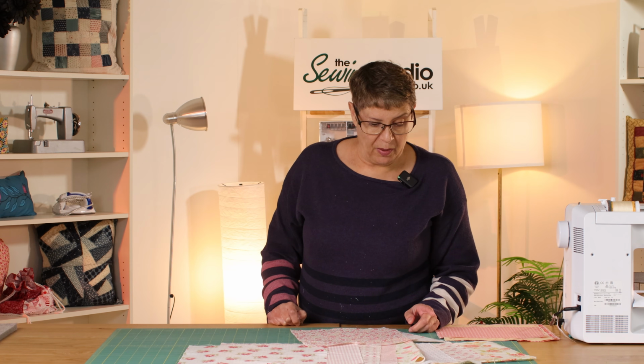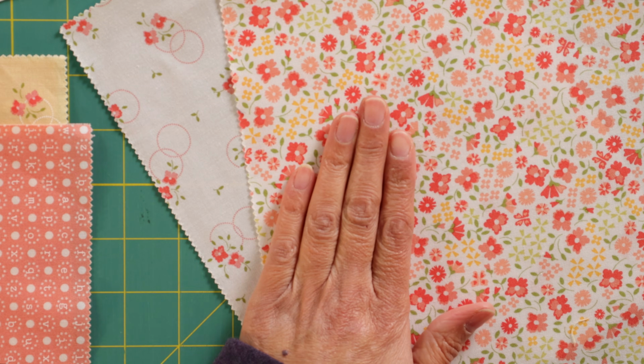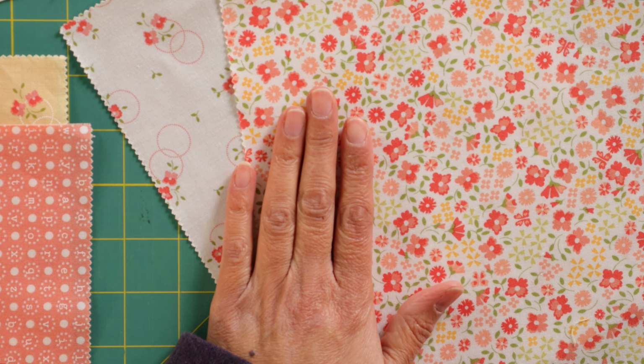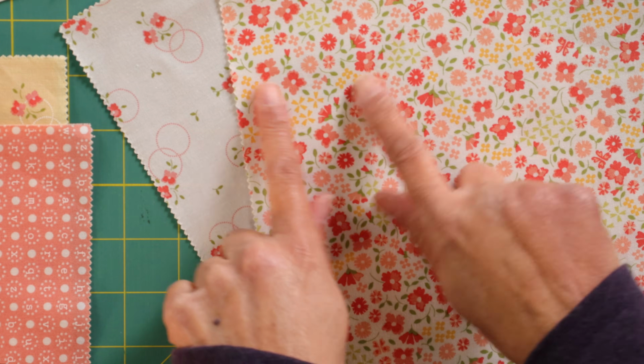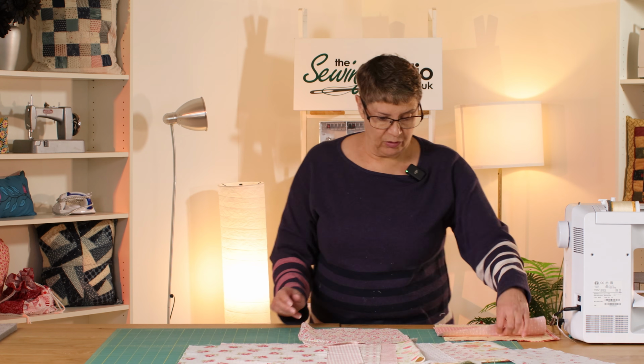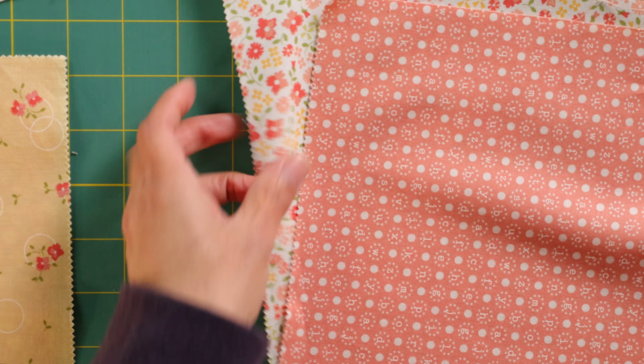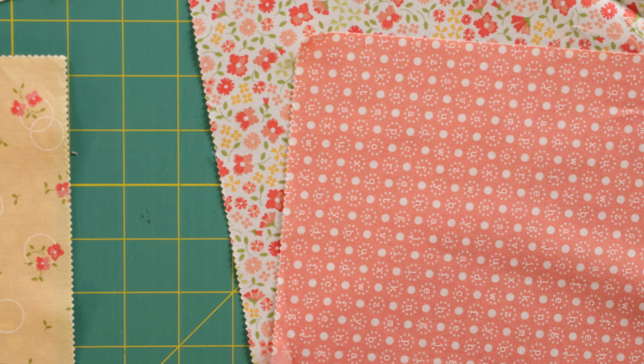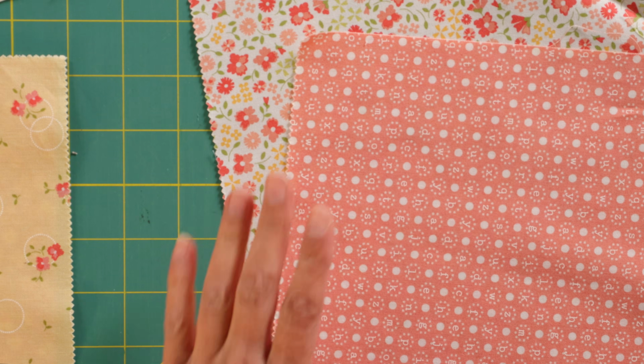The other thing to say is it depends also on what you're doing. If you're making a block that relies on a heavy contrast between a light and a medium or a light and a dark, then this fabric here would not necessarily work very well as a light. But it depends what you put it with. Let me show you what I mean. Let's bring in that. Because we've got a darker fabric in here, that is definitely reading as the lighter of the two. So it's all relative.